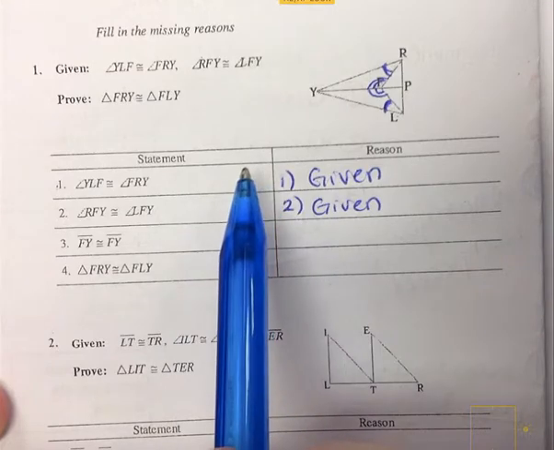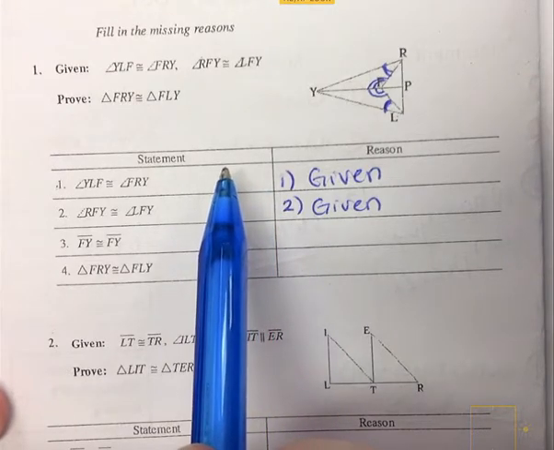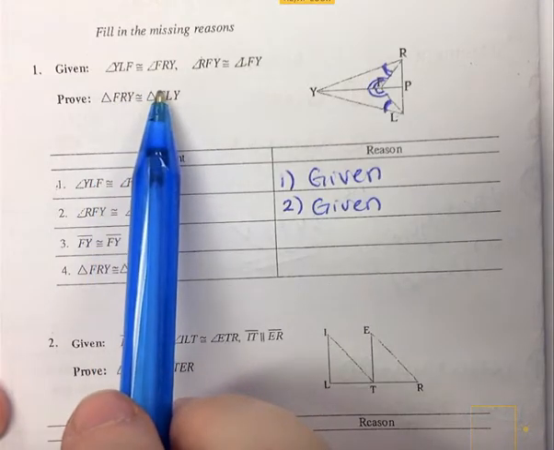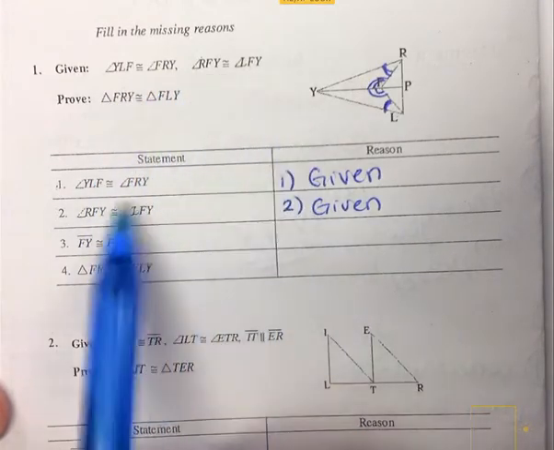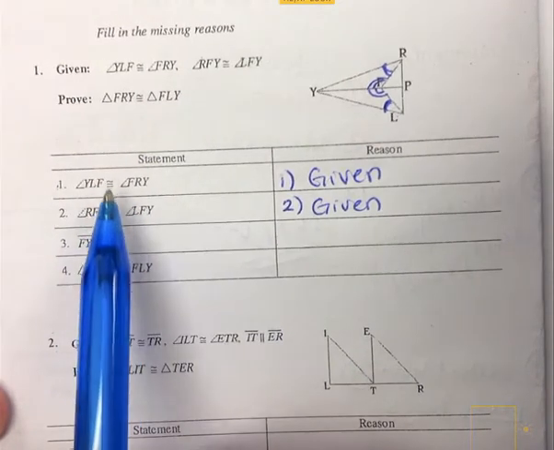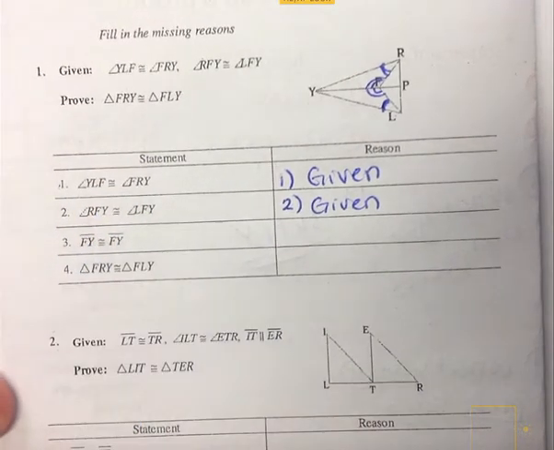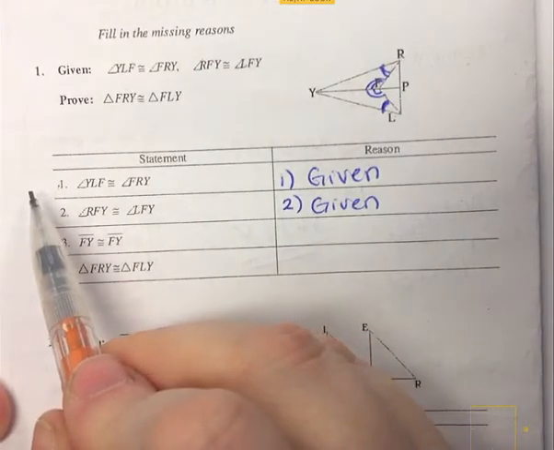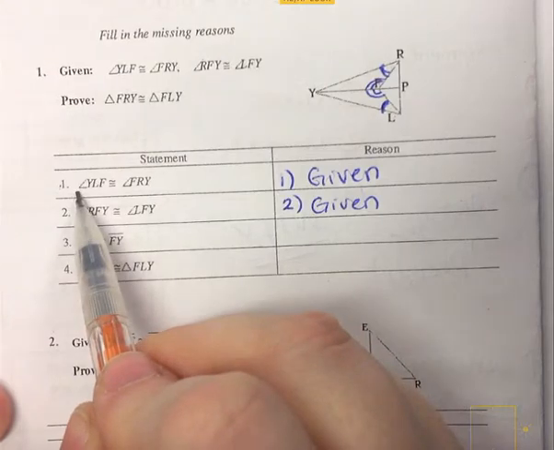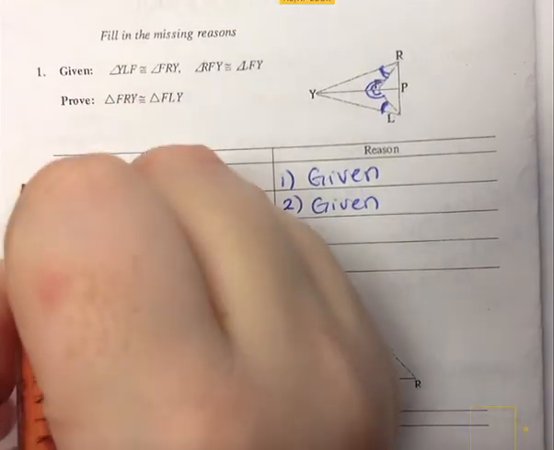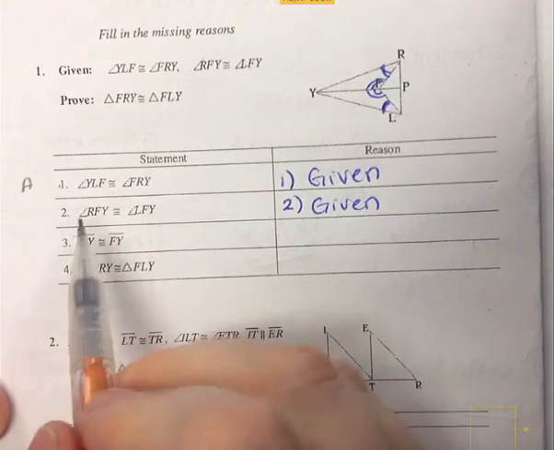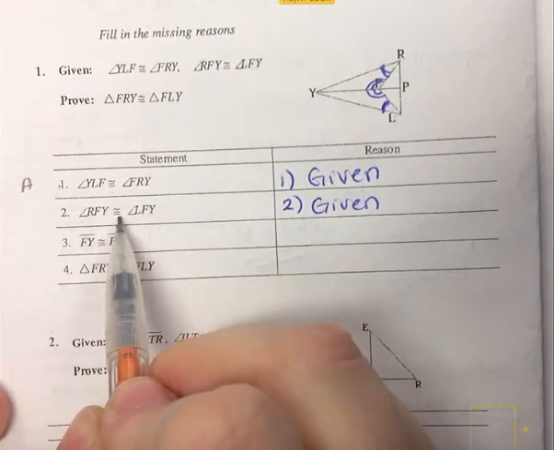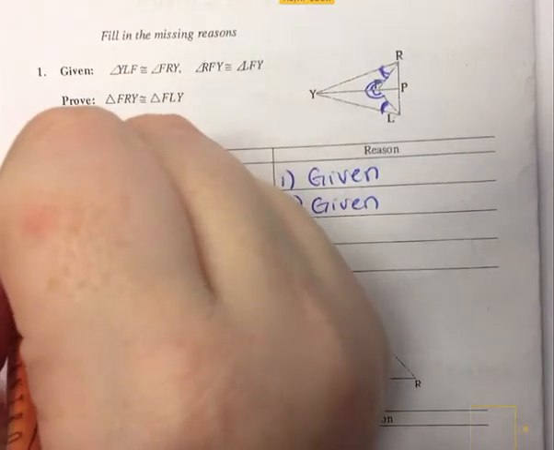What we need to do now is our body paragraphs. We need to find more information so that we have enough to prove that triangles are congruent. We need three things. We already have two congruency. This is a congruent symbol, this is a congruent symbol. What I will do sometimes is I will mark off to see, are these angles or are these sides? This is an angle that is congruent. So I'm going to put an A beside it. Statement 2, since I have a reason for it, I have an angle that are congruent. So I'm going to put another A.